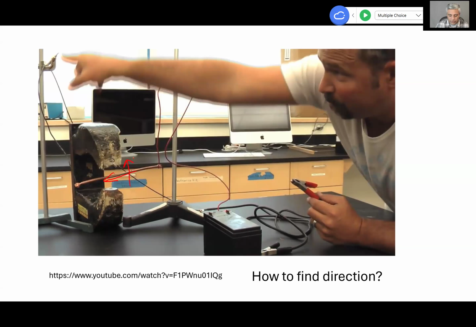So which way do we expect the force to be? So this is B and this is I. Can you use your right hand rule? Think about current as the velocity of the positive charges.